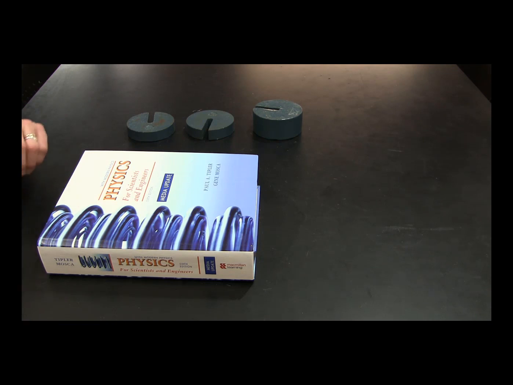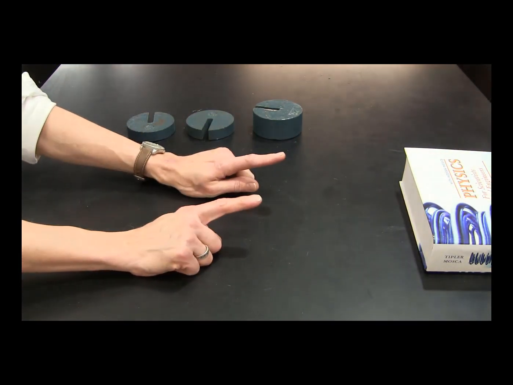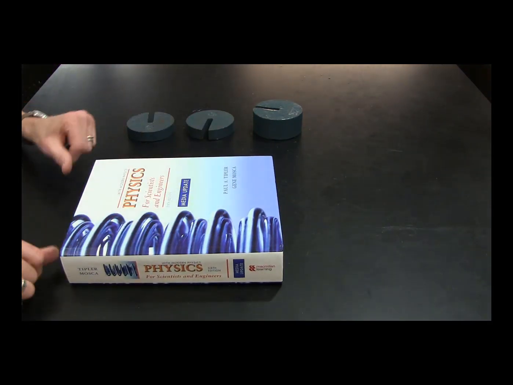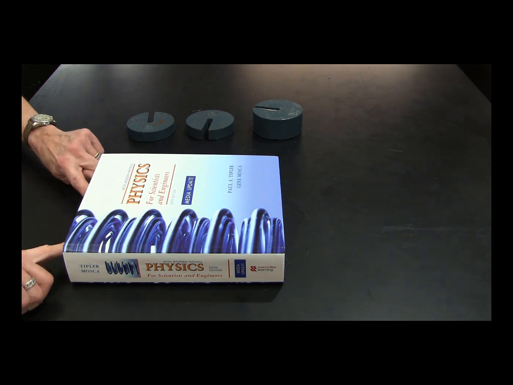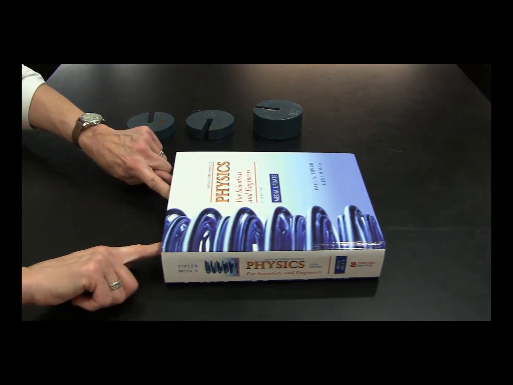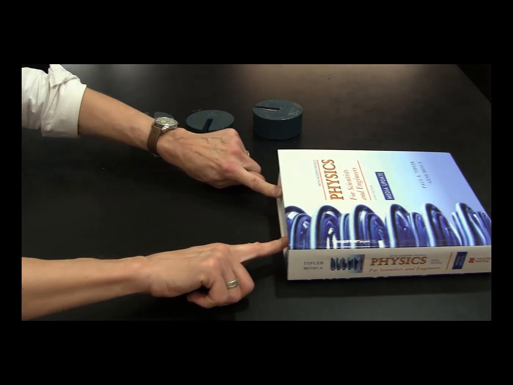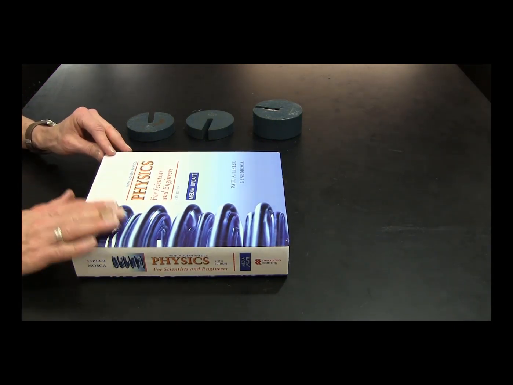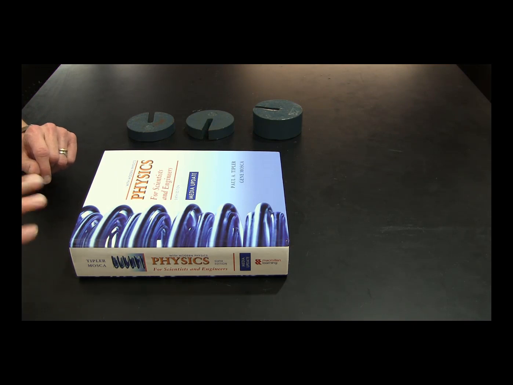Now, the fact is that if we increase the speed too much, eventually the frictional force does start to change. It does increase with the speed. But for low speeds, the amount of kinetic frictional force does not depend on the speed. So we're going to make that approximation. We'll assume that the kinetic frictional force is independent of the speed of the book for now. We'll take a look at more complicated situations later on.